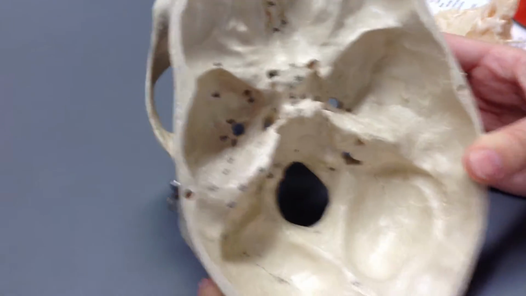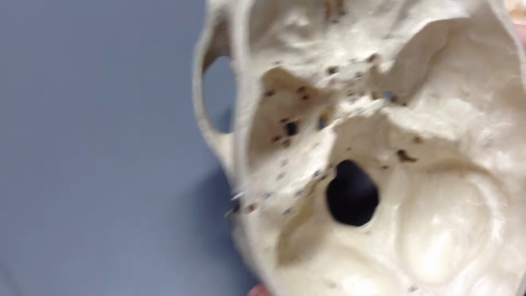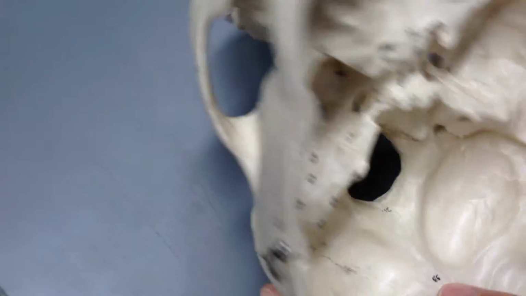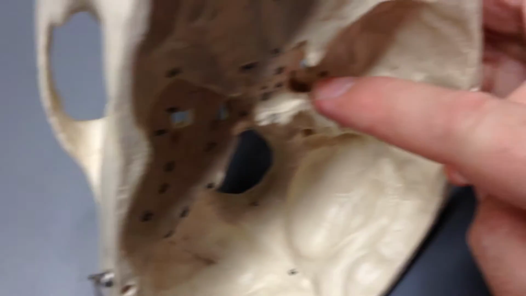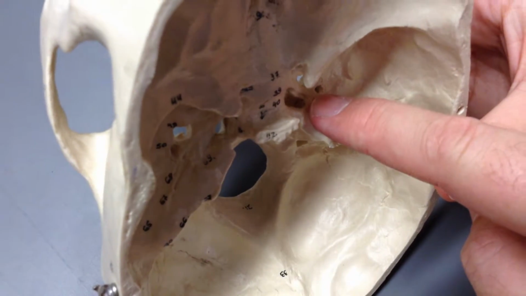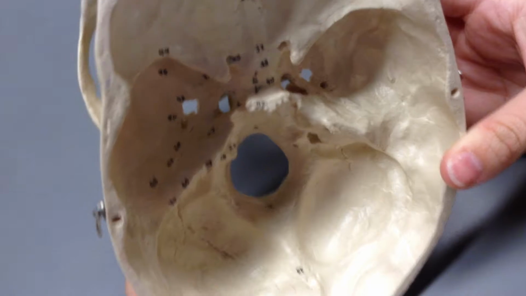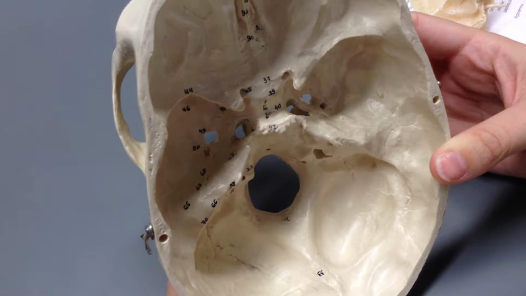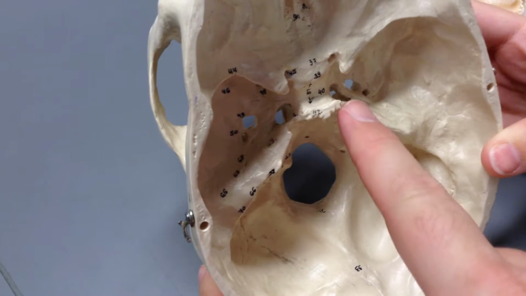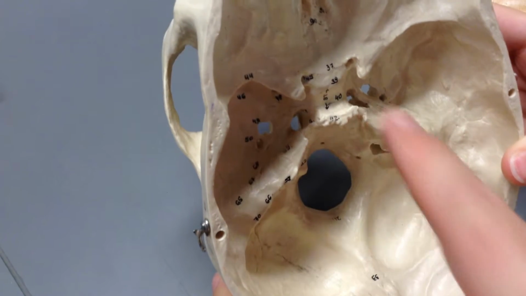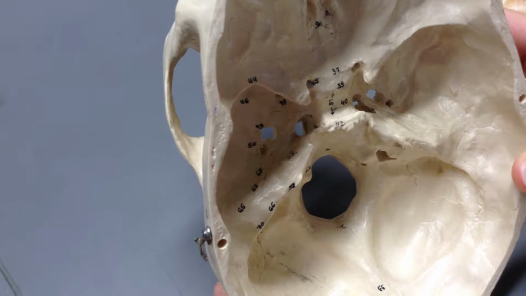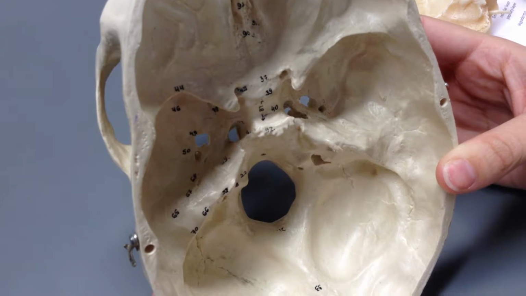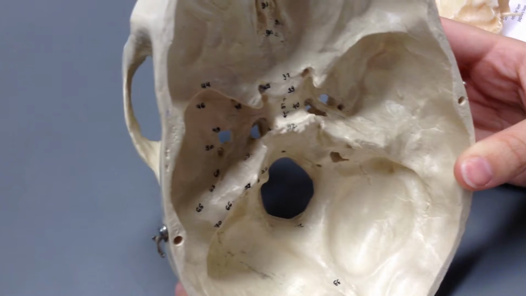The reason is the carotid comes up through the temporal bone, goes through the petrous part, and then exits right here, just to the side of the foramen lacerum. On the skull with the red and blue marks, pardon my finger, I'm going to get a probe soon, you can see this little notch next to the foramen lacerum. That is where the internal carotid enters the brain pan.